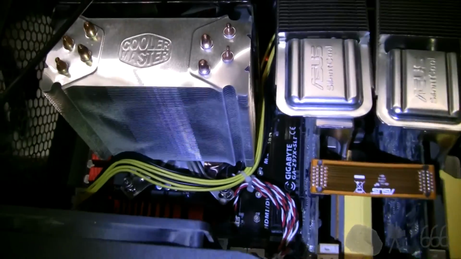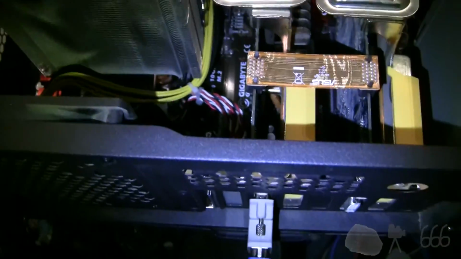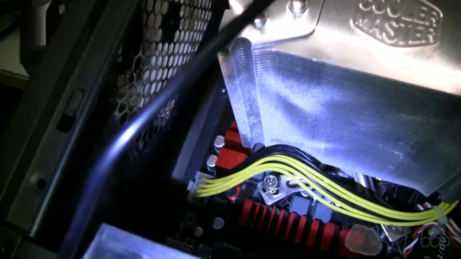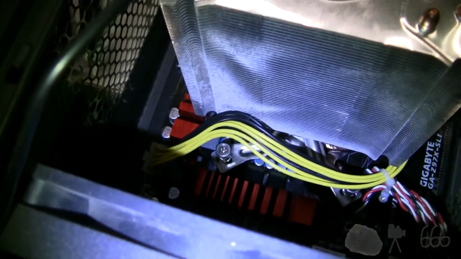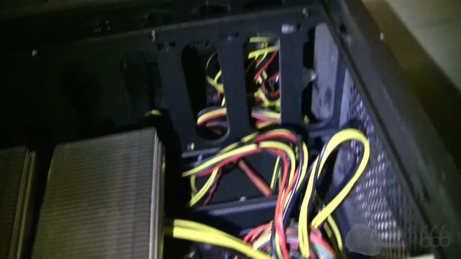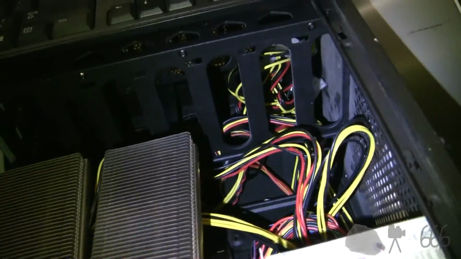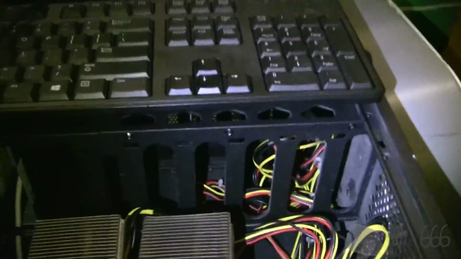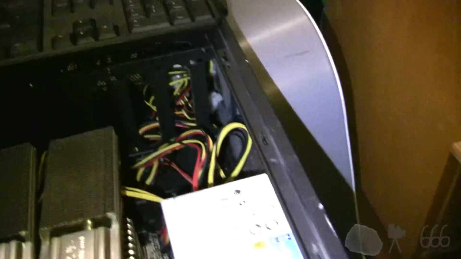And there it is, all nice and installed. Once again, this power cable for the CPU, the 8-pin 12-volt connector, was not long enough to use the cable management stuff, but everything else was. So it's all nice and neatly jumbled up right behind there where nobody's going to see it other than you on YouTube, but that's fine.